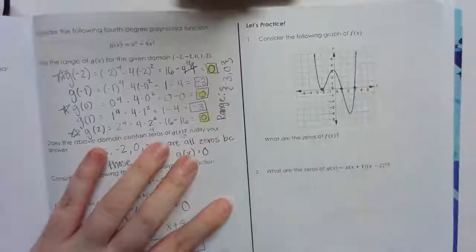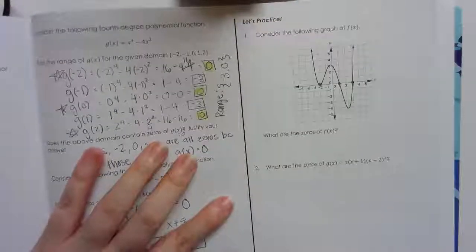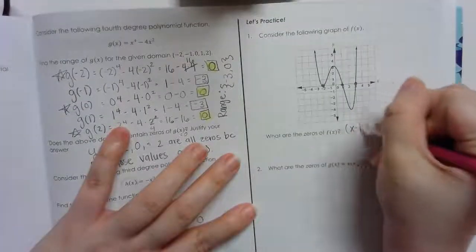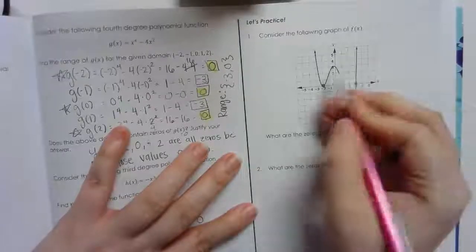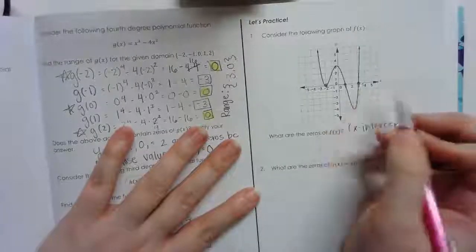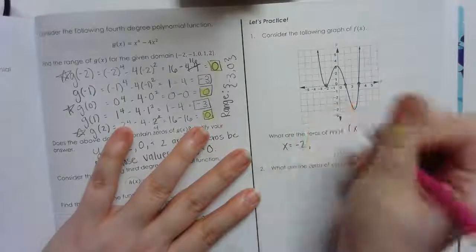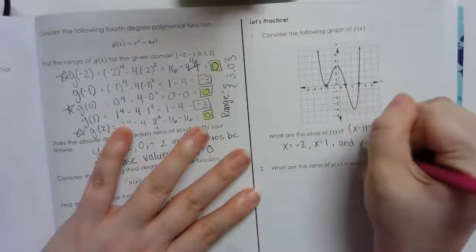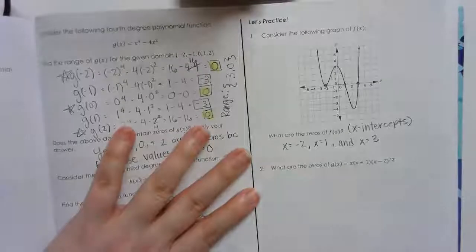Don't get tricked. An x-intercept, sorry, I think I said y-intercept. We're looking for those x-intercepts. Don't be fooled. We're not looking for the y-intercepts, even though I messed up and said that. I'm looking for the x-intercepts where it crosses the x-axis. So for this case, that would be x equals negative 2, x equals 1 and x equals 3. So negative 2, 1, and 3.